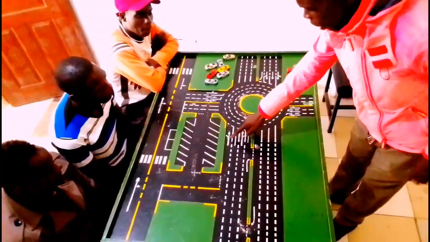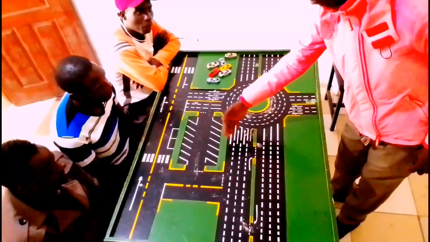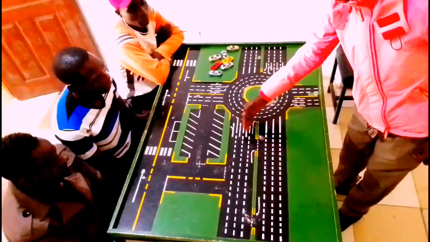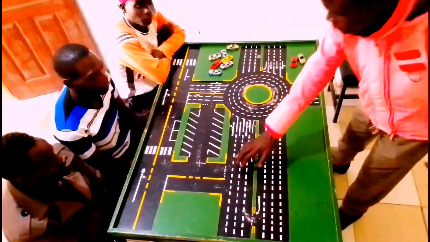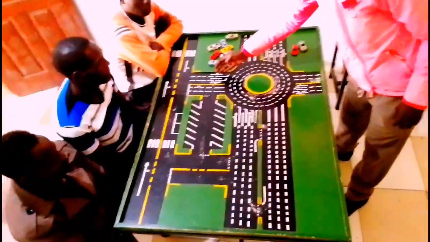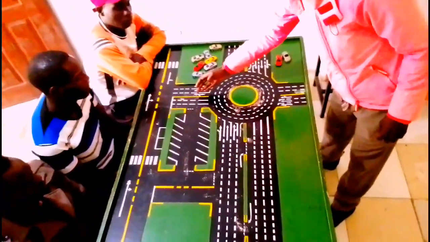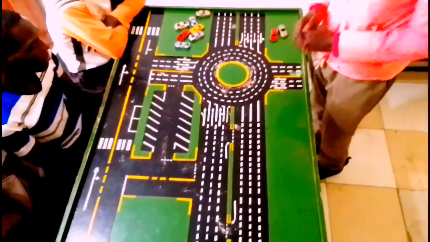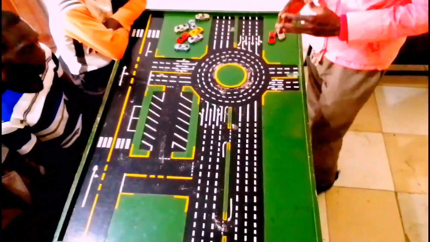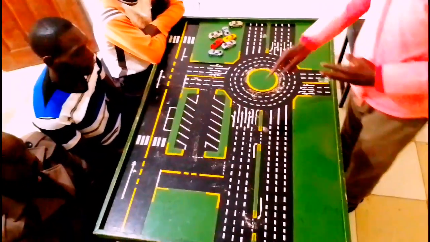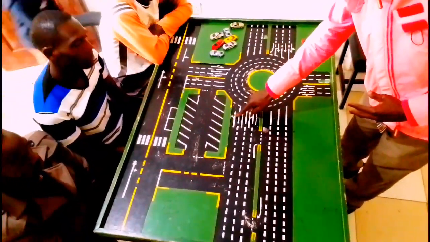Look, this is lane number 1. We count our lanes from the left. Lane 1, lane 2, lane 3, lane 4. This is the major road. And this one, lane 1, lane 2, lane 3, are the minor roads. Now, when you want to move on this model town board, you look for the arrows.